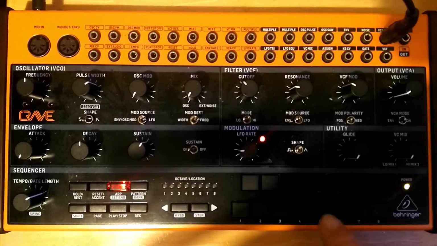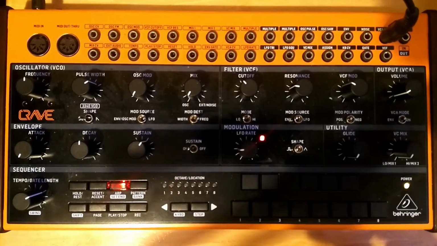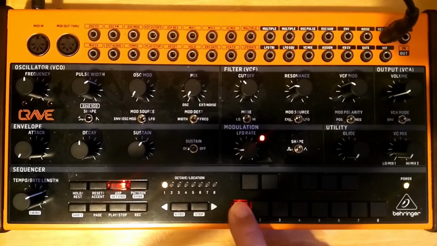Let's start by having a look at the Crave. It's nice and simple, and we can use the LFO to create a bass line that bounces along between two notes quite nicely.